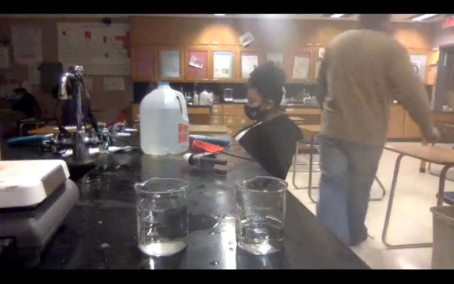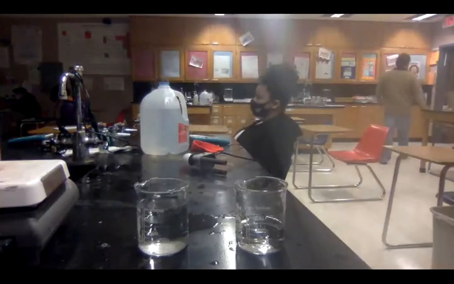Distilled water, tap water. Take a look. When I put this light bulb into the distilled water, it does not light up because there are no electrolytes in that. Watch what happens when I put it in the tap water. Look at that. It lights up a little bit, doesn't it? That's because tap water has electrolytes.